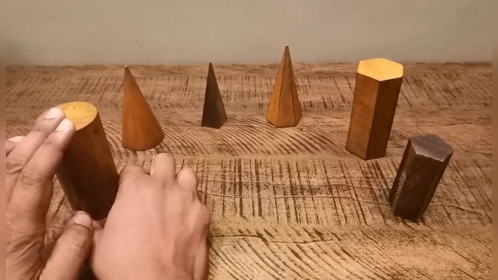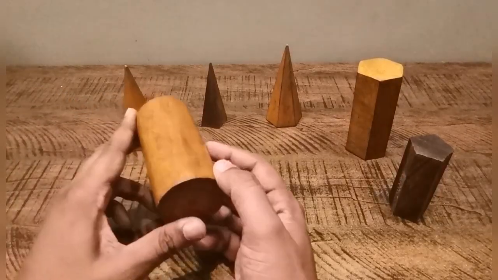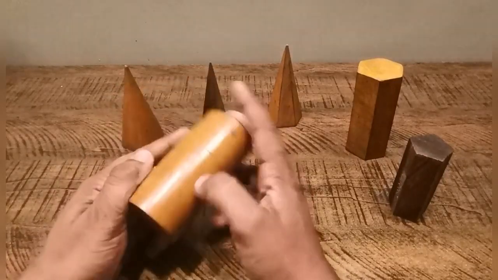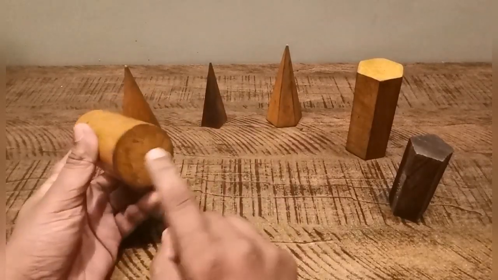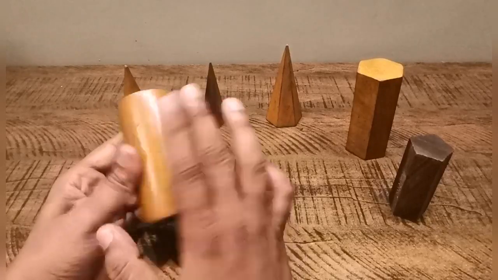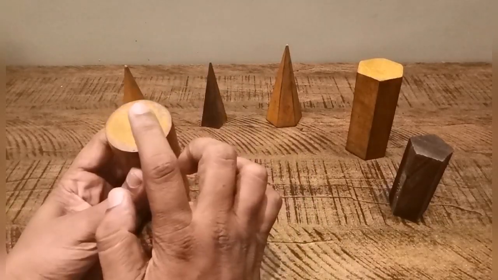Okay, now let's begin solving with the cylinder first, because the first question is of cylinder. I need to write faces, vertices and edges present in this cylinder, in this 3D shape. So at the bottom we have one circular face, at the top we have one circular face, between these two circular faces we have one curved face, right?